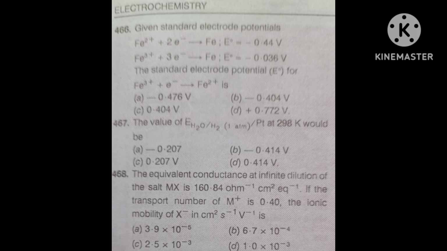Then to get this reaction, what will you do? Two equations are given. From the second equation, just second minus first: first reverse the first equation and then deduct it from the second reaction.